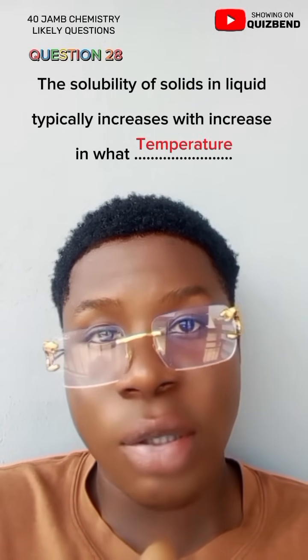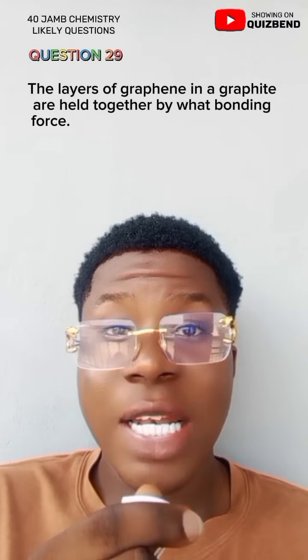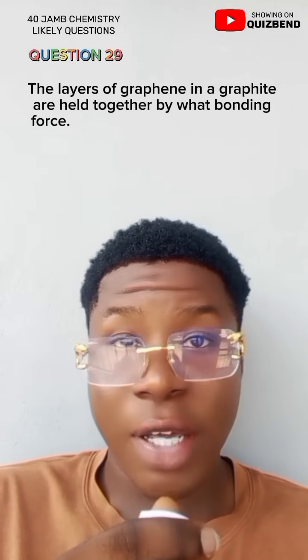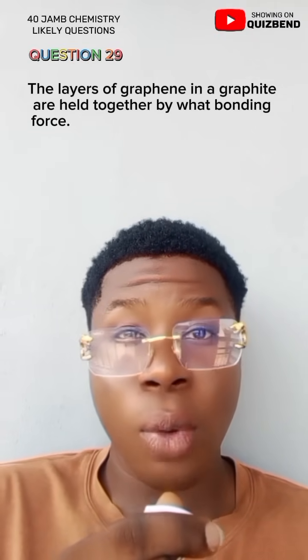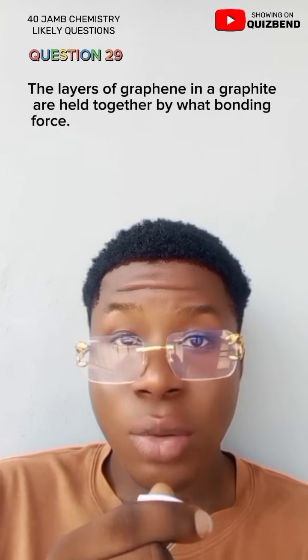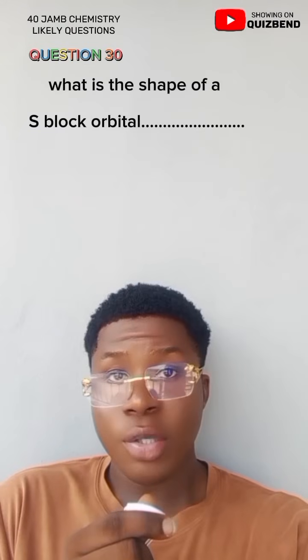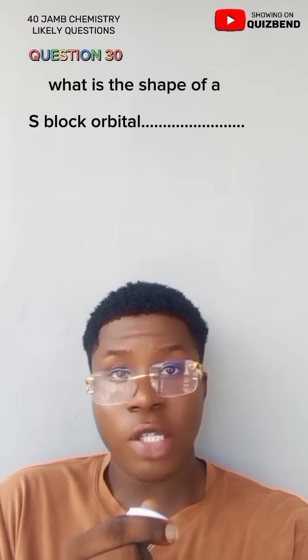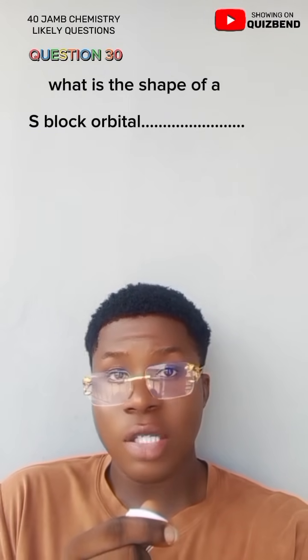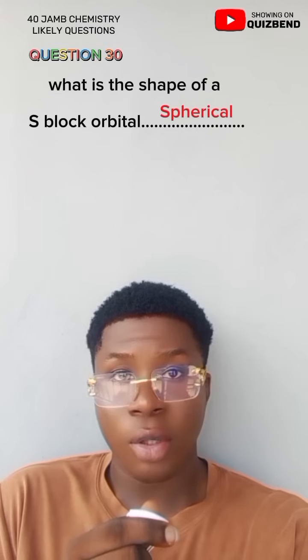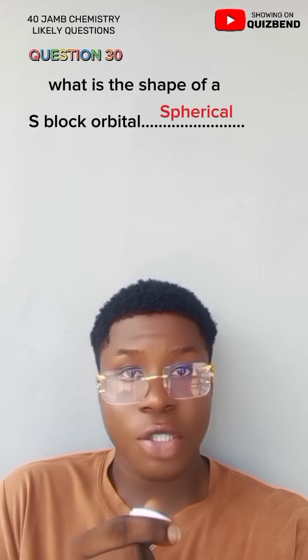Question 29. The question states the layers of graphene in a graphite are held together by what bonding force? The answer to this question is Van der Waals force. Question 30. The question states what is the shape of an S block orbital? The answer to this question is spherical. They are spherical in shape.